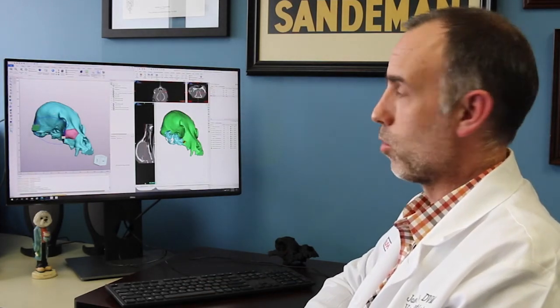And over to the left is a software that's associated with this design software that allows us to create a surgical guide. Now, these surgical guides can then be printed on a 3D printer and used in the surgery to make very precise cuts.